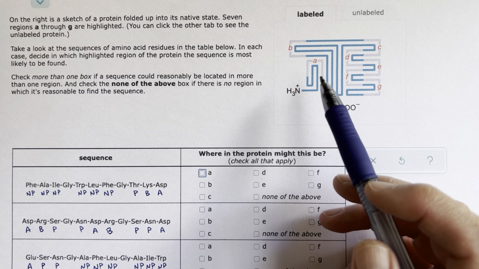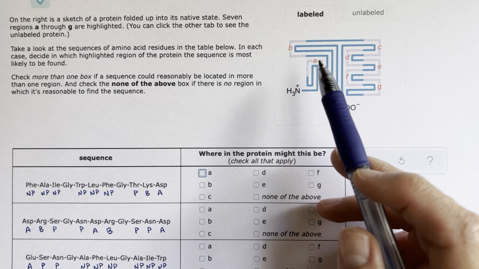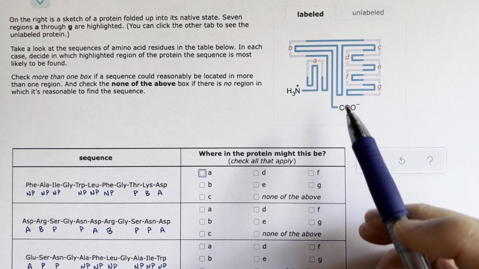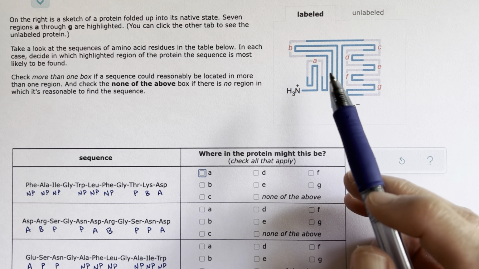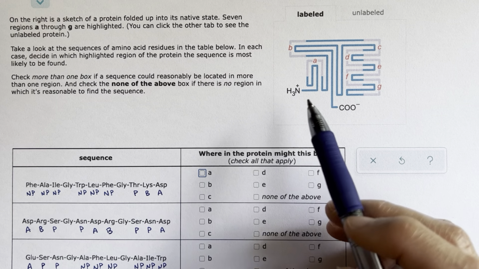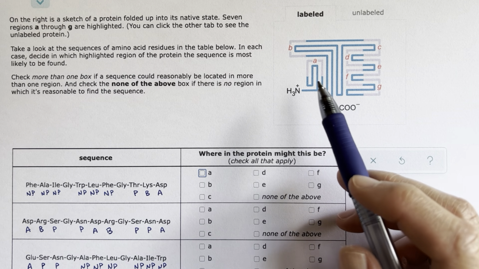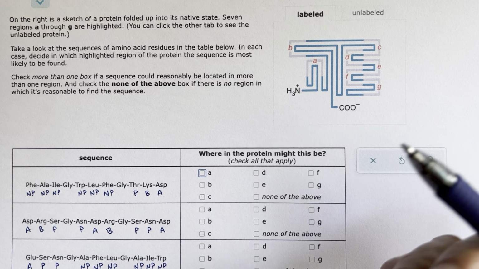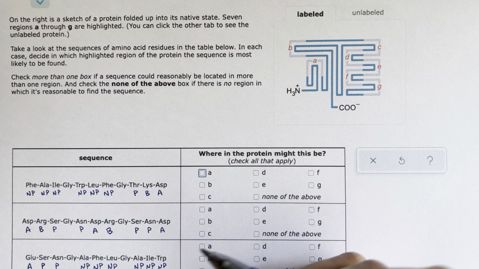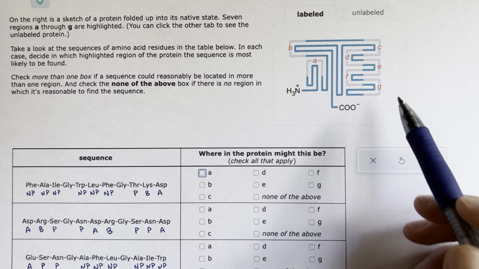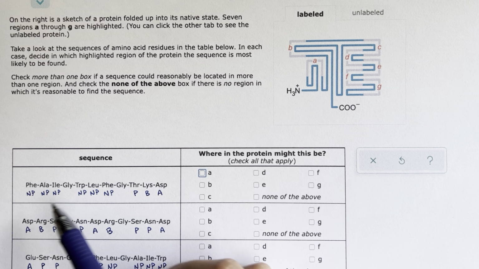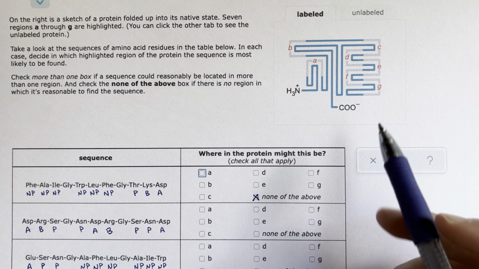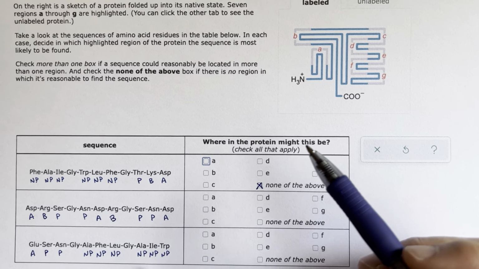You might look at A and say, well, A has nonpolar, nonpolar, and then polar, but we have to remember that we're going from the N terminus to the C terminus. We're going in this direction, so this does not actually fit because it's backwards, essentially. We do have two nonpolars here and then a polar, but we would need it to be reversed in order for this to work out. Same thing here. We're not going to find any spot where this would fit. So this is actually going to be E, none of the above. They don't fit anywhere essentially.